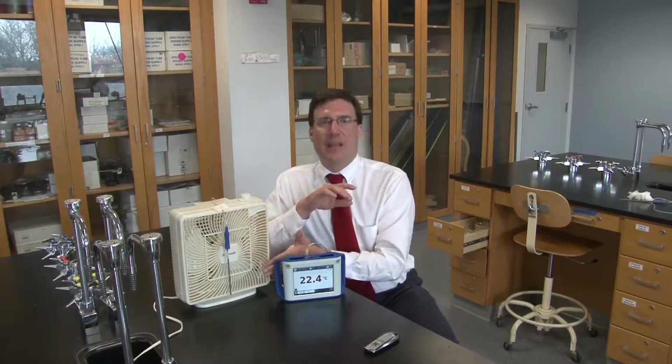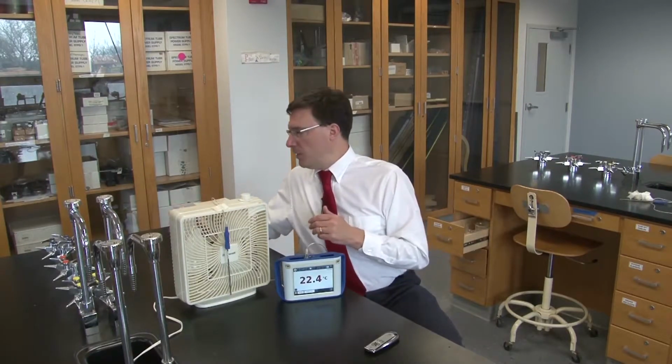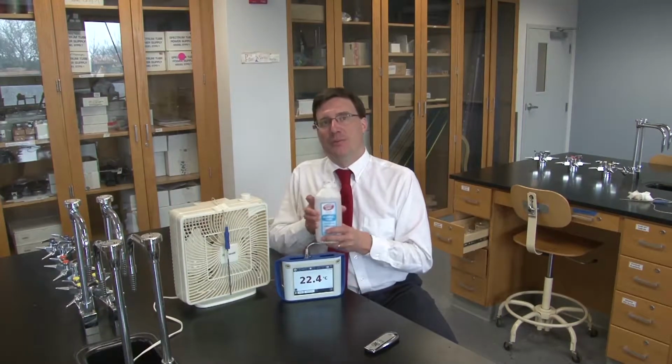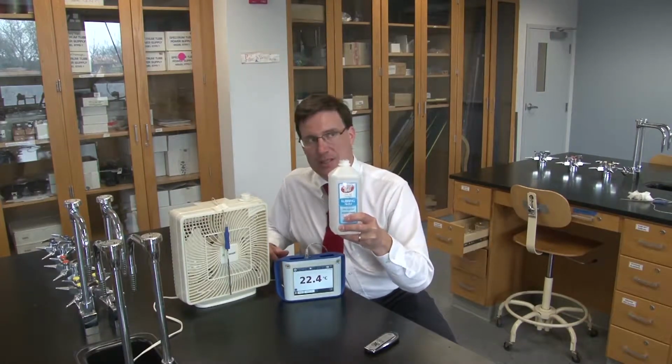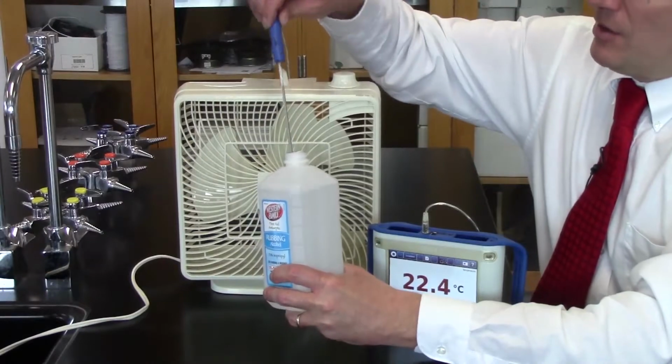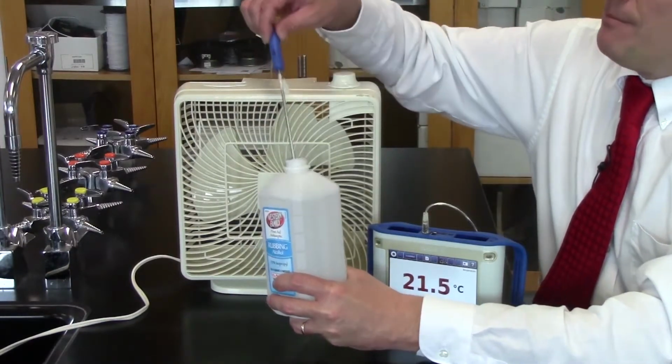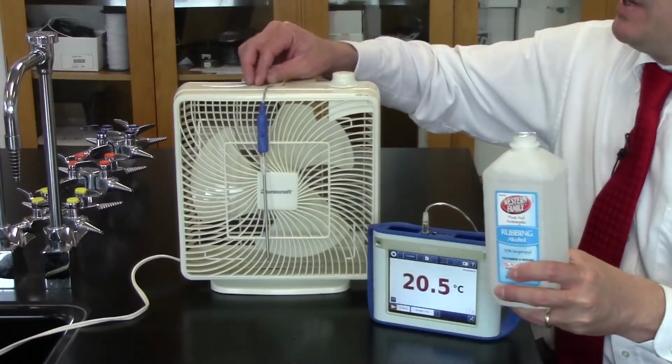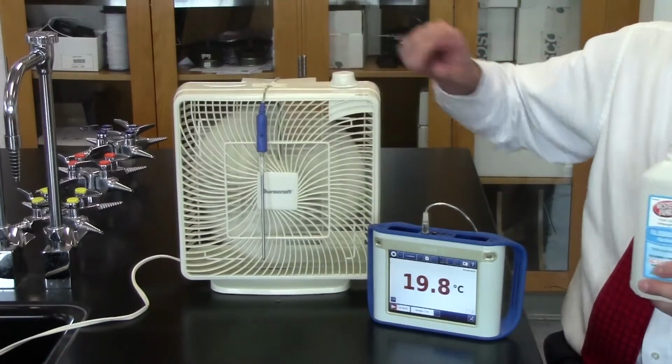We could take a wet cloth and put it in front of this fan, and that fan will cause a little bit of evaporation and cause a cool air to blow through. Or we could use something that evaporates faster. Now in real life we're never going to use this. This is rubbing alcohol. But if I go ahead and dip the probe in here, this is going to evaporate much faster. That means it's going to get much cooler, much quicker.